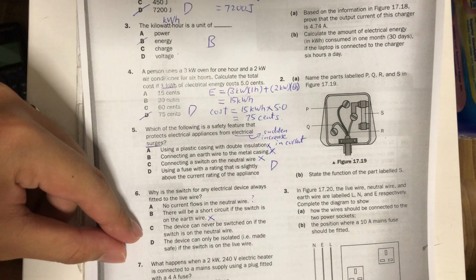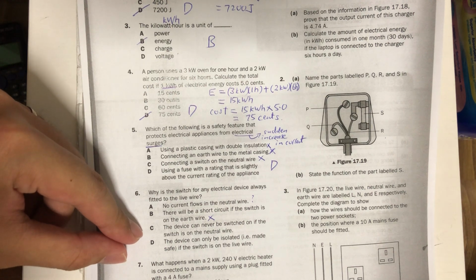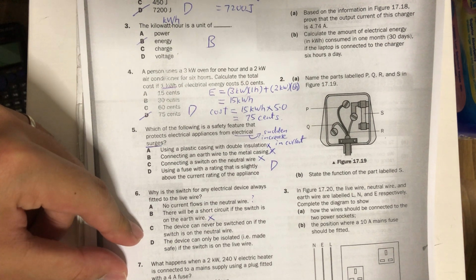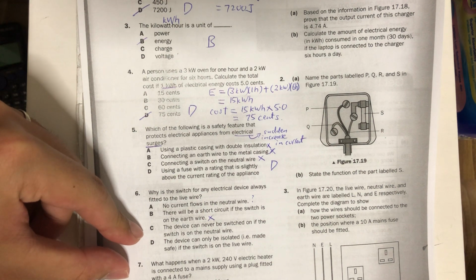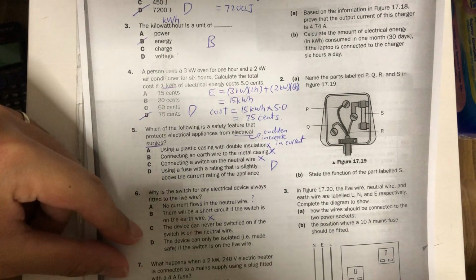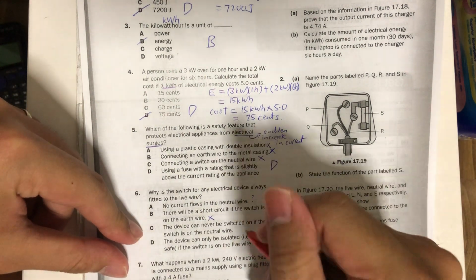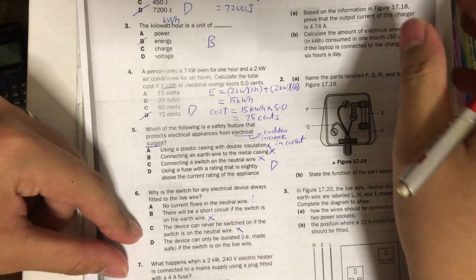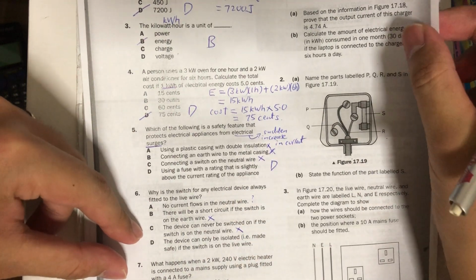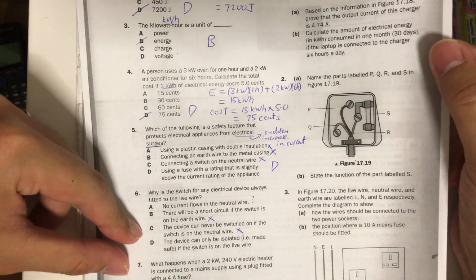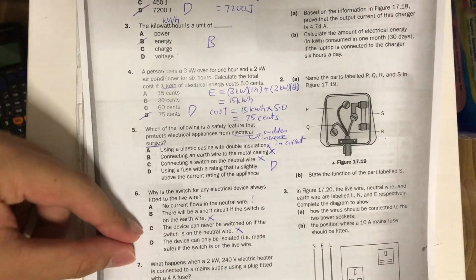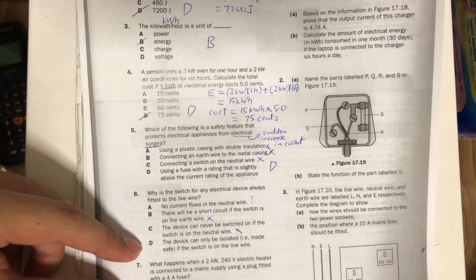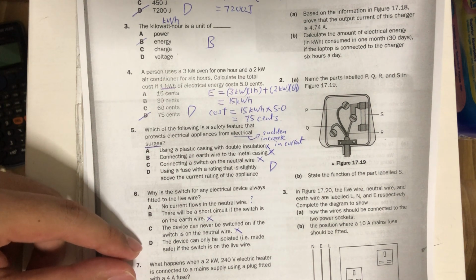Part C. The device can never be switched on if the switch is on the neutral wire. Is this true? If you think through it very carefully, this is not true either, because the device still is able to be switched on when the switch is on the neutral wire, but unfortunately, it's not safe.